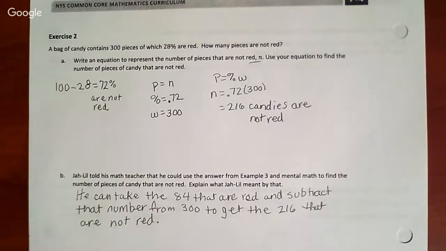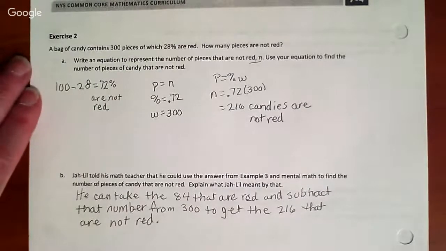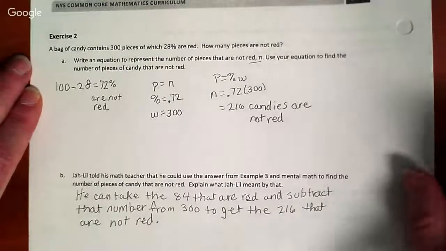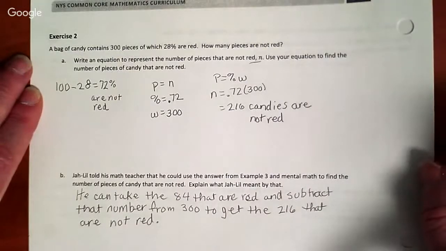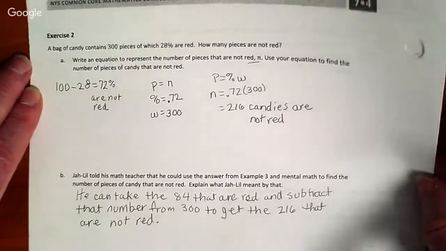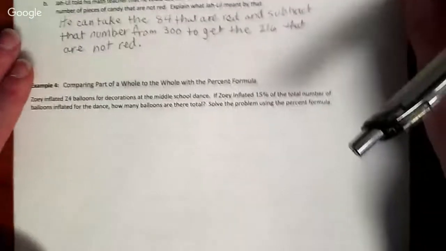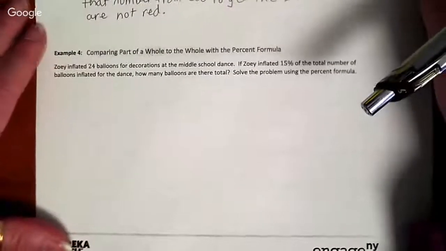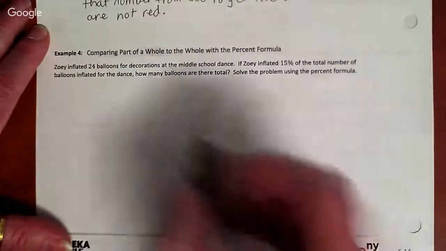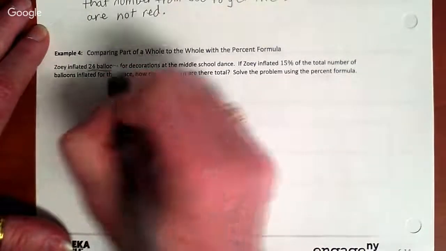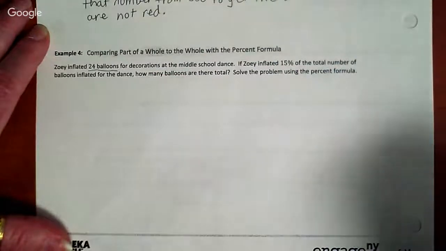Now, the rest of these examples, we are going to be finding different parts of the formula, whether it be P, percent, or W. So the rest of these, here we go. Zoe inflated 24 balloons for the decorations in the middle school dance.